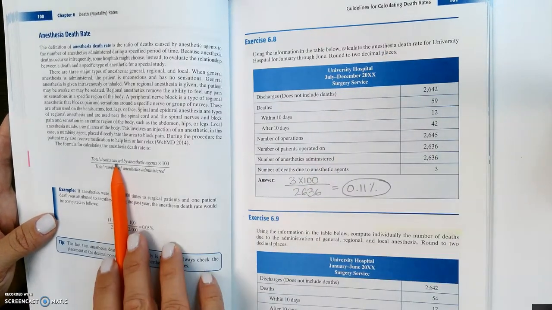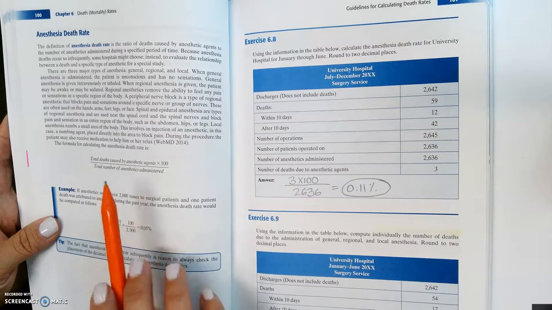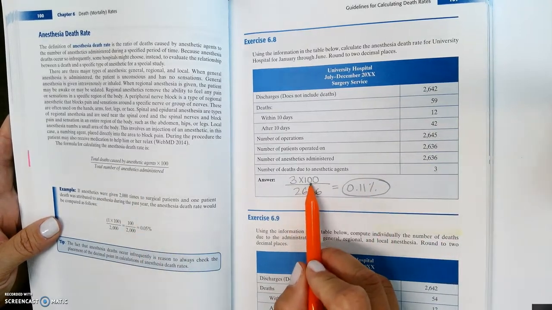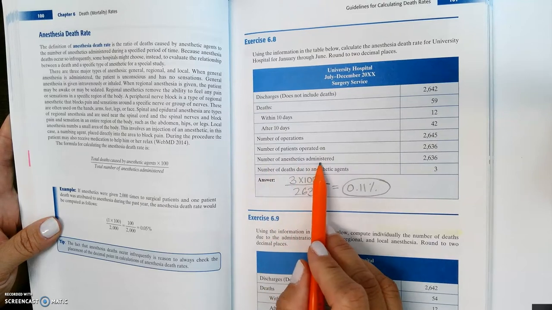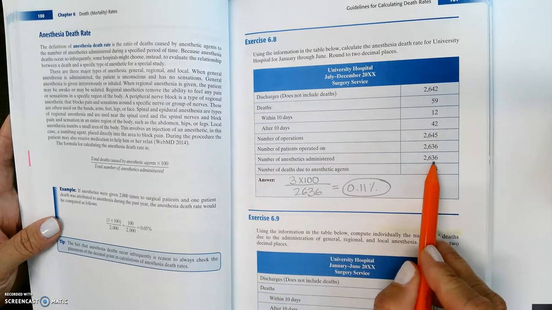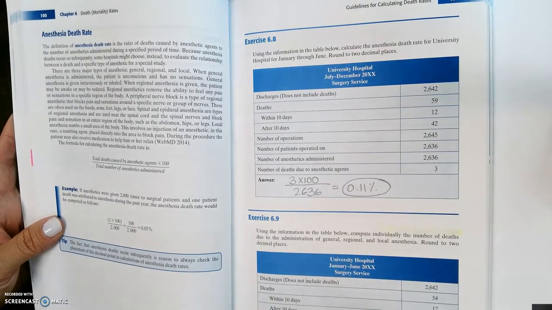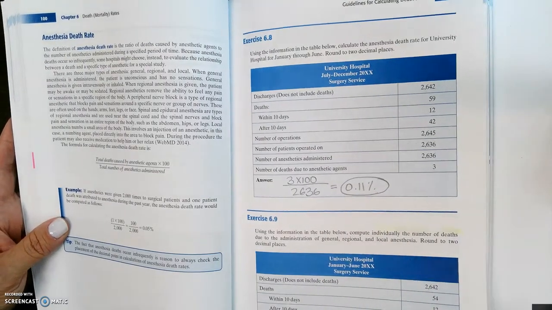So we're going to go pluck out the total deaths caused by anesthetic agents, which is 3. So 3 times 100 over the number of anesthetics administered, 2636, and our answer is 0.11. And it's just that simple. So hopefully you were able to do well on that one.